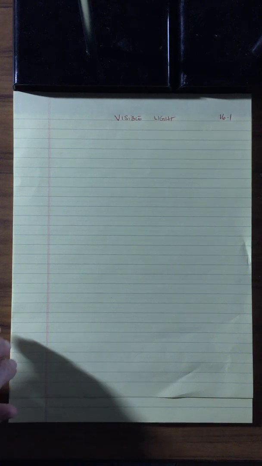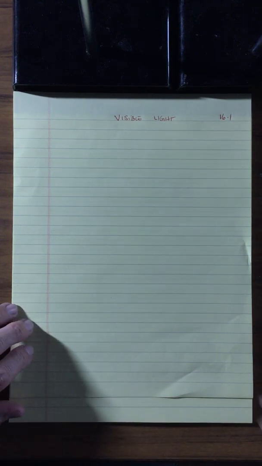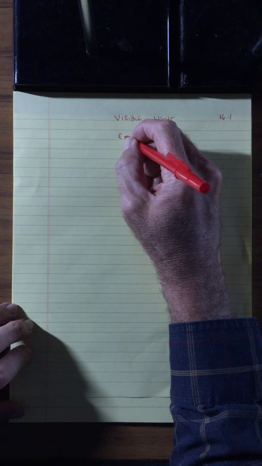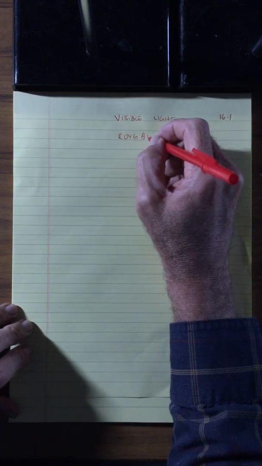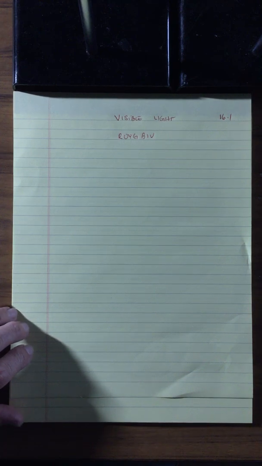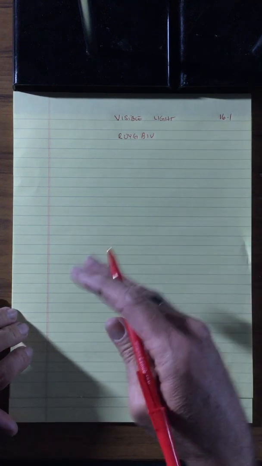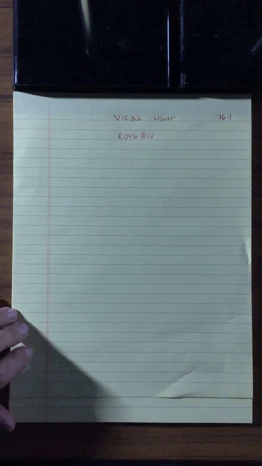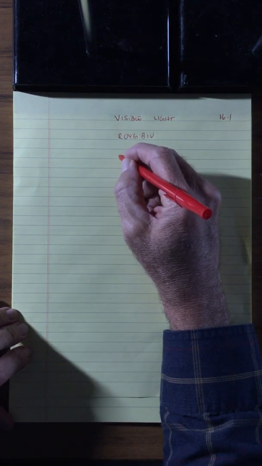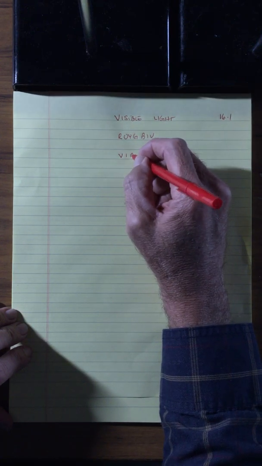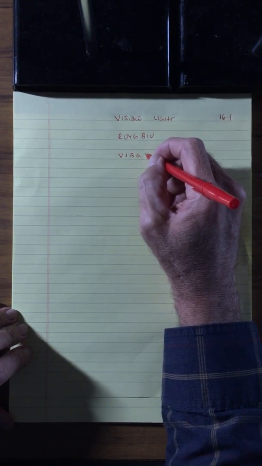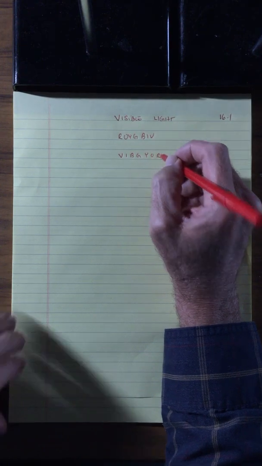But if you remember, visible light contains the colors of the rainbow. So we have all the colors of the rainbow. If you remember the acronym, it's ROY G BIV: red, orange, yellow, green, blue, indigo, violet. But oftentimes this is reversed, and I'll share with you why it's reversed, and it is going to be VIBGYOR. So we have violet, indigo, blue, green, yellow, orange, and red.